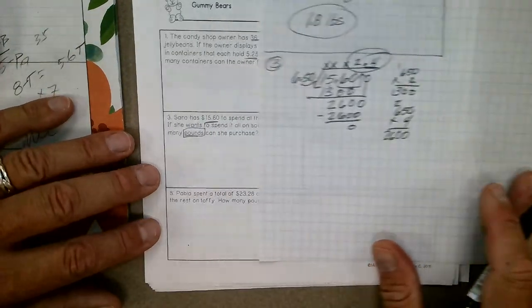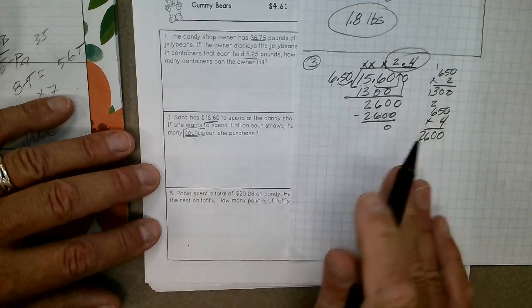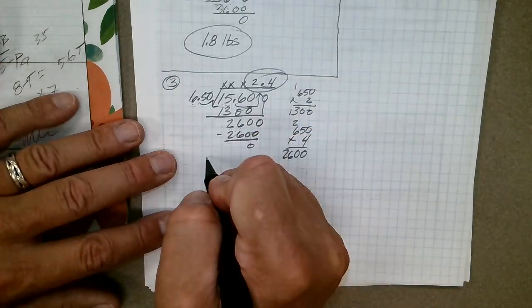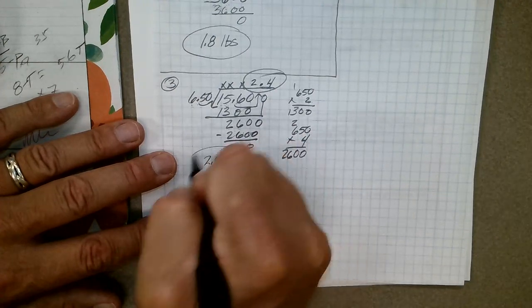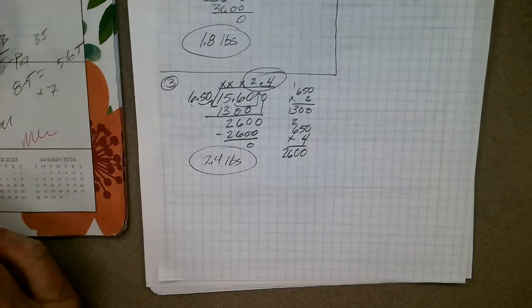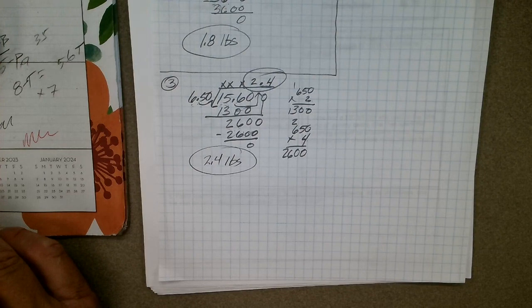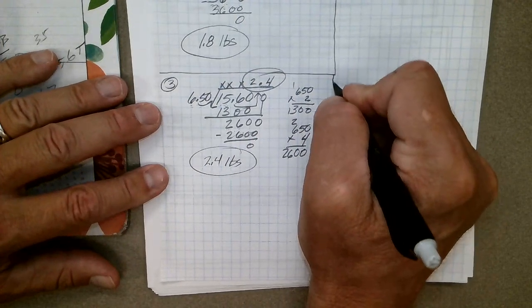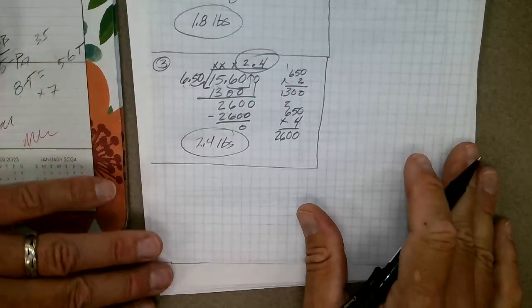But I got to label. And we already took a look at this, and this is in pounds. So let's label this 2 4/10 lbs. Okay? Good stuff so far. This is just a little piece of the warm-up. Probably could do one more. One more here, okay? And hopefully this is helping you, because this is the hardest part with decimals, right?